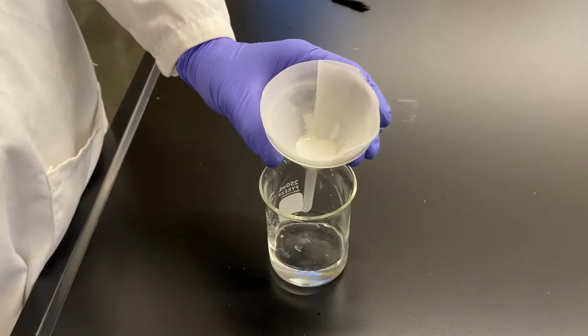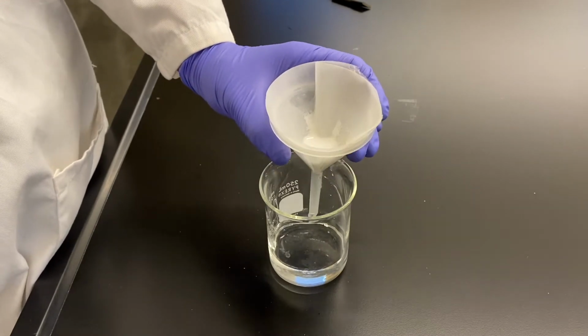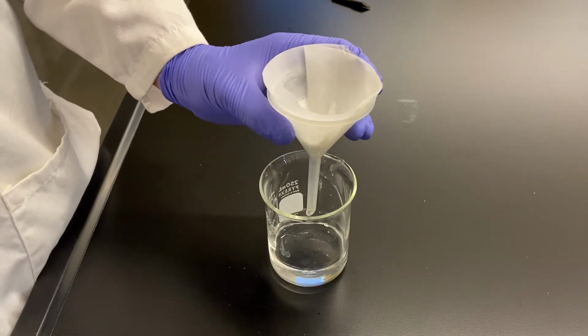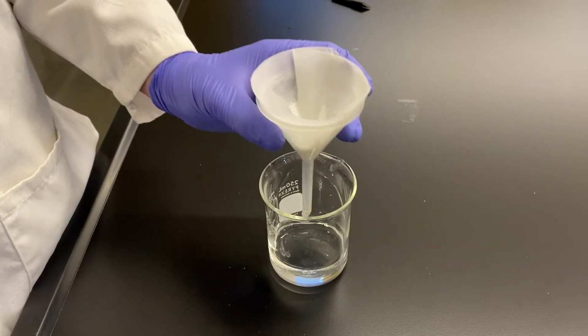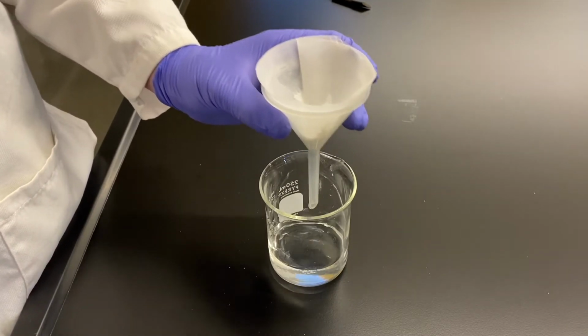So you can see this is taking a very long time. And as you have less liquid pushing on the top, it takes even longer. You could do some calculus if you wanted to, but we don't need to.